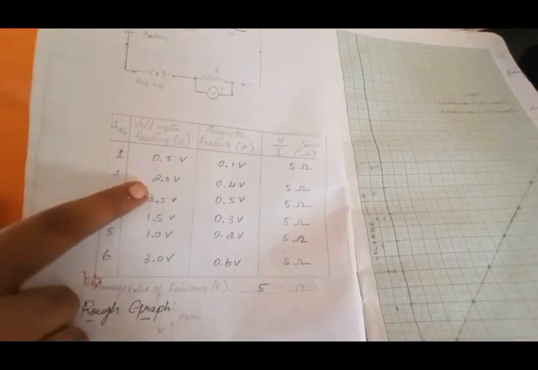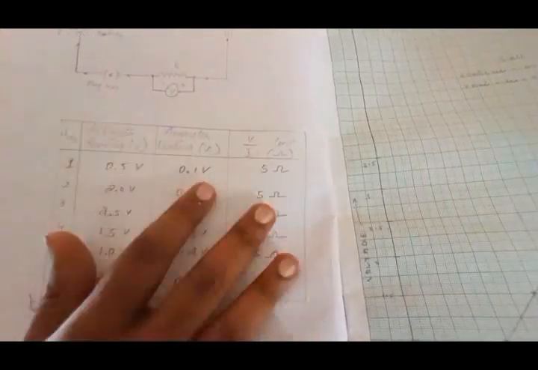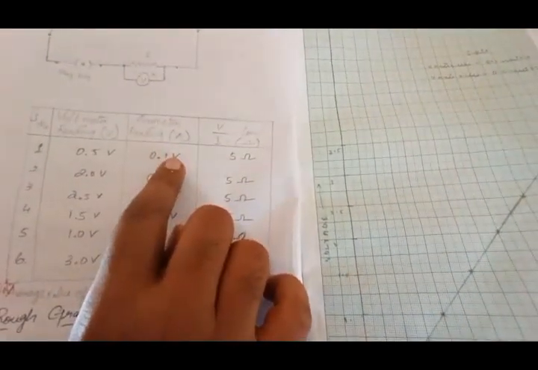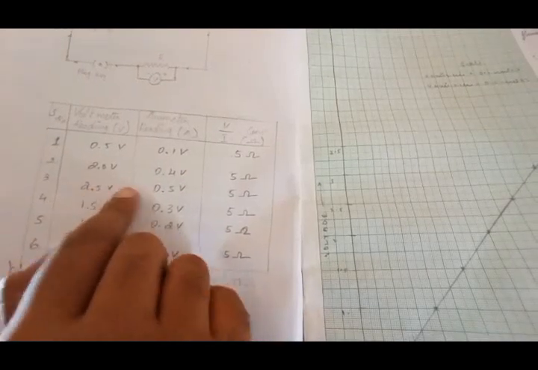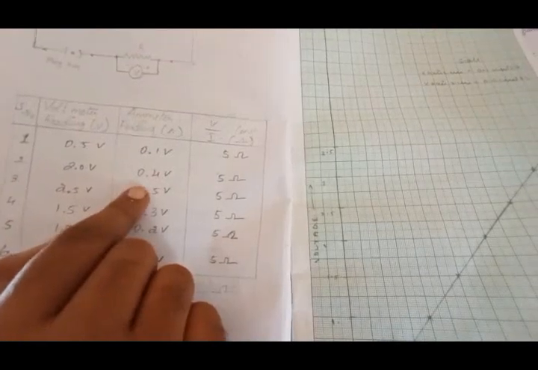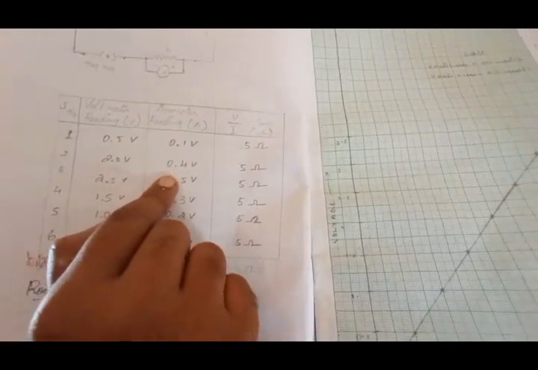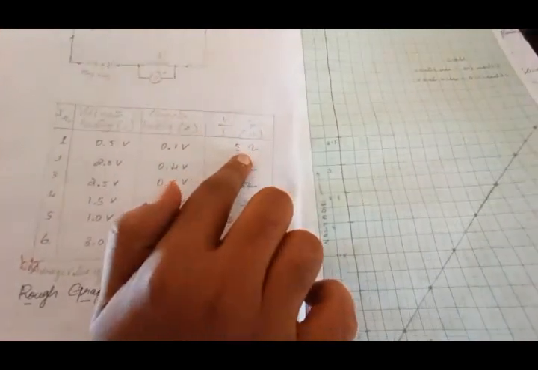Likewise, the experiment will be repeated for 6 readings. You can see here 0.5, 2, 2.5. The readings can be increasing or decreasing, in whatever order you like. After that, the corresponding ammeter reading was taken here. For 0.5, it is 0.1. For 2, it is 0.4. For 2.5, it is 0.5. Likewise, the corresponding ammeter reading will also be measured through that ammeter. After that, we have to calculate the resistance for the given readings.